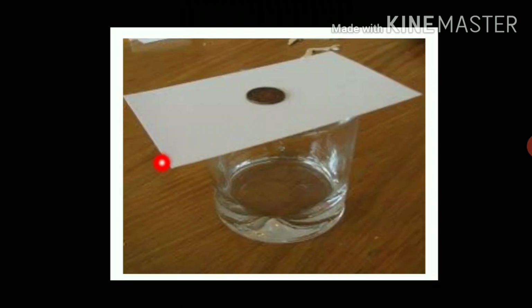When we apply force on this cardboard, the cardboard is set in motion, but because of the property of inertia, this coin resists change in its position, and therefore it remains in a rest position and falls down in the glass.